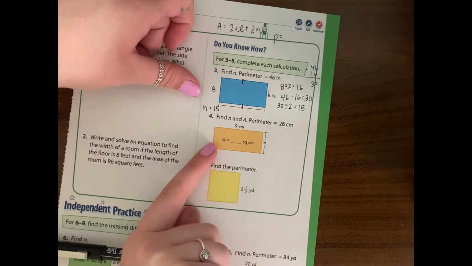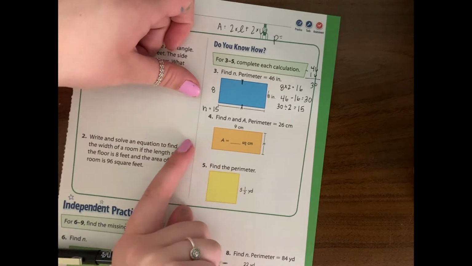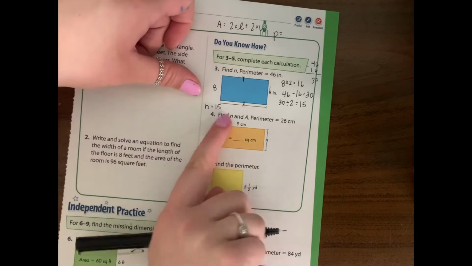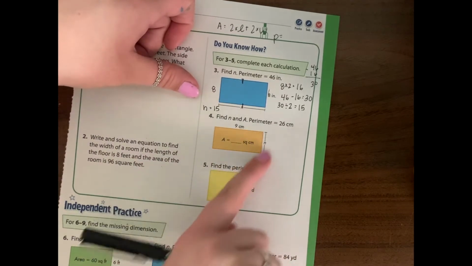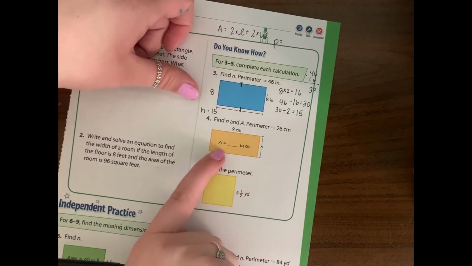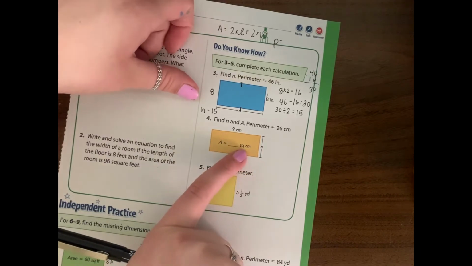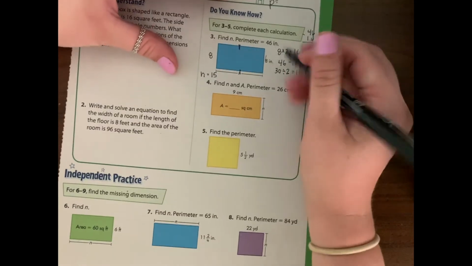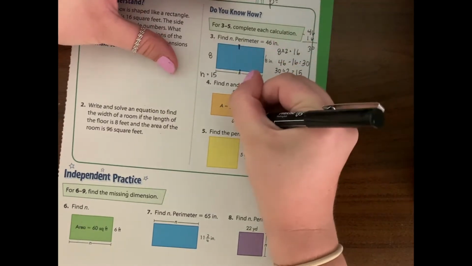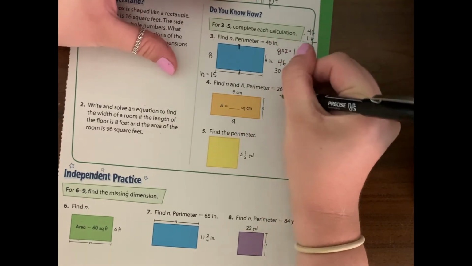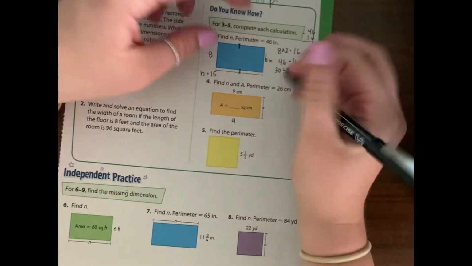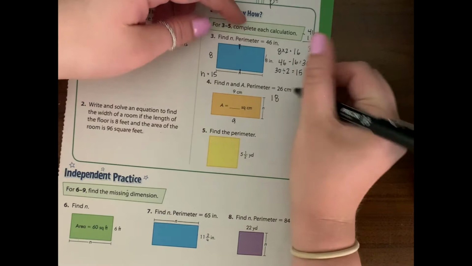Find n and A. The perimeter is 26 inches. So we need to first figure out our length, and then they want us to get the area. Area is always in square units. All right, so we have 9. I'm going to go on and label 9 over here. And so my total known width is 18 because 9 times 2.